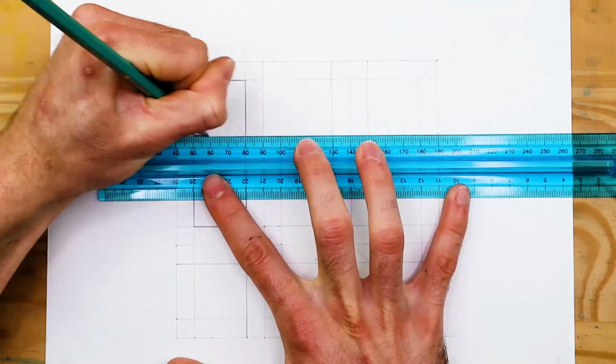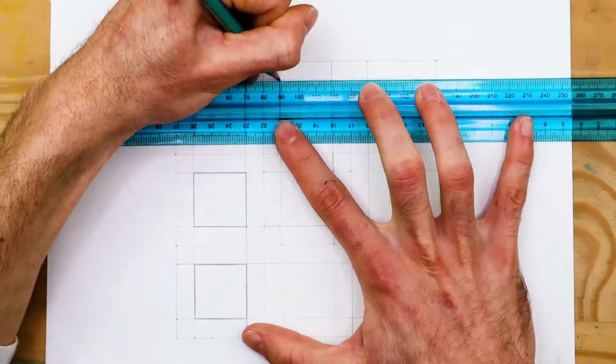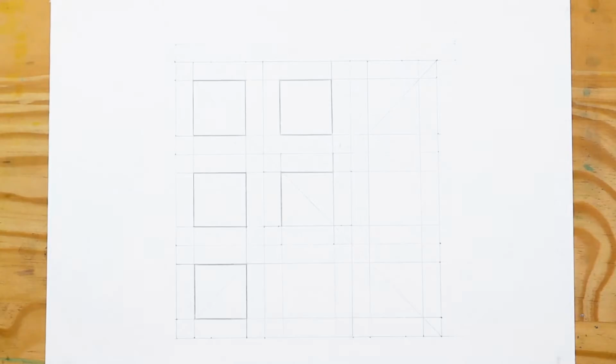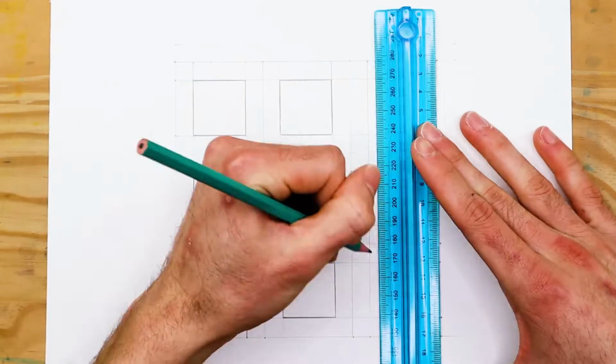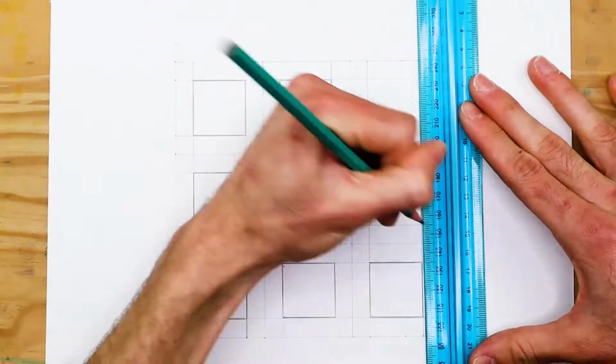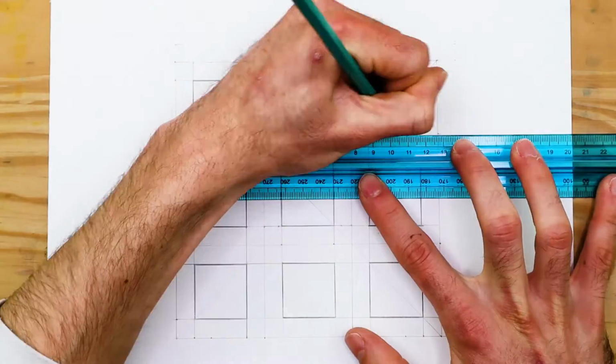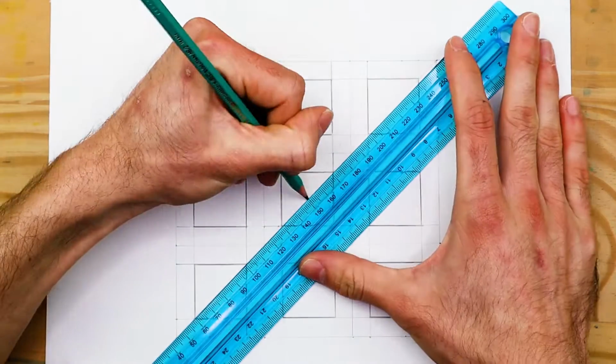Now from there, we're going to begin by drawing the shading guidelines. So using our pencils, we can now start to outline the smaller inner squares within each square. So we should have a total of 9 evenly sized squares at this point.